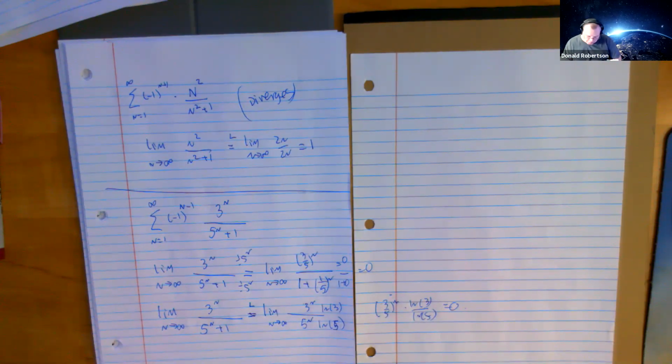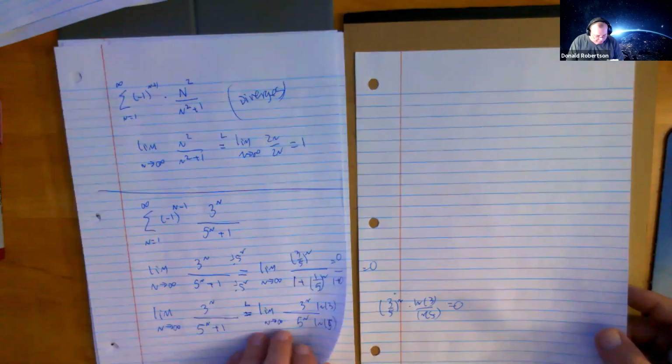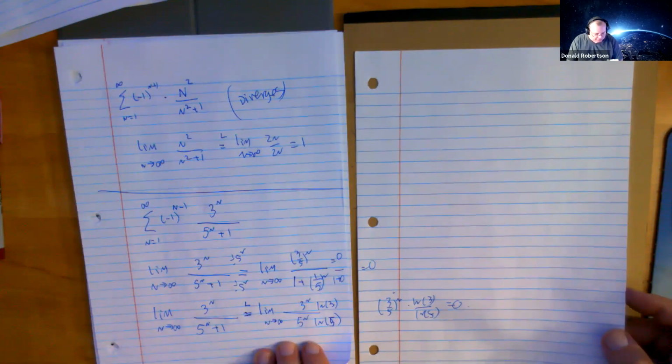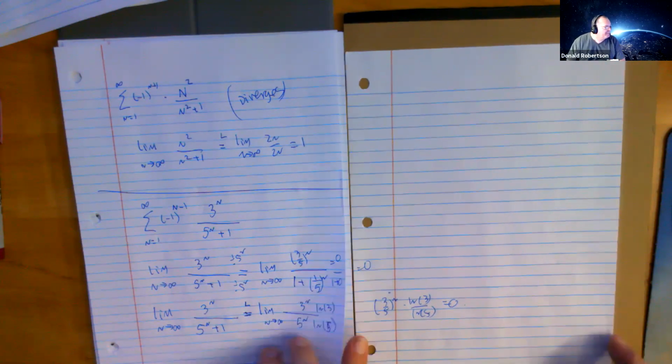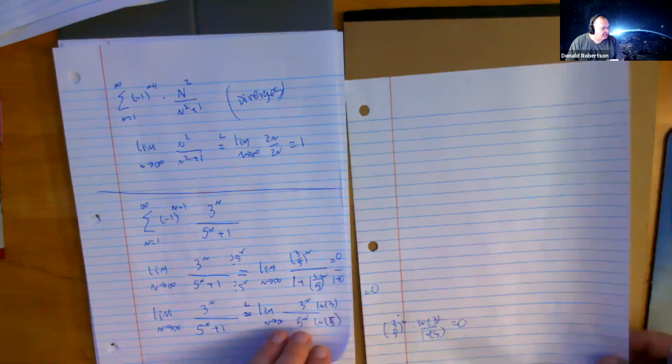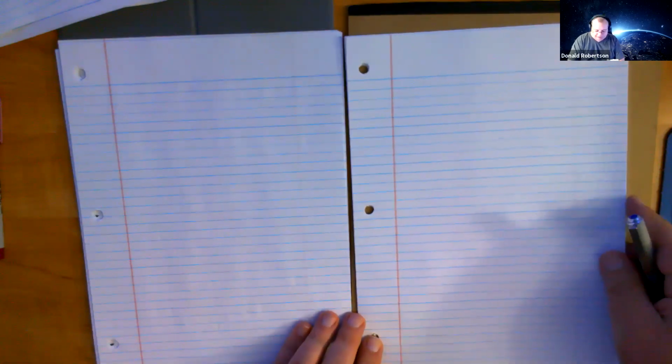So, alternating series, it certainly has a limit of 0. I'm not going to prove that it's decreasing. Will you trust me it is? It's pretty messy derivatives, but it would work. Right, let's see if we can do this one.